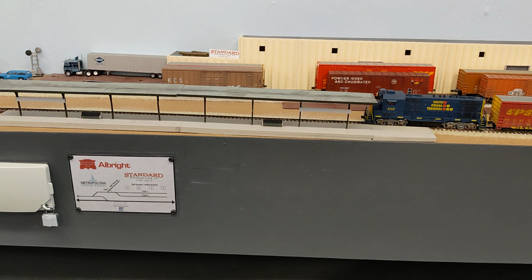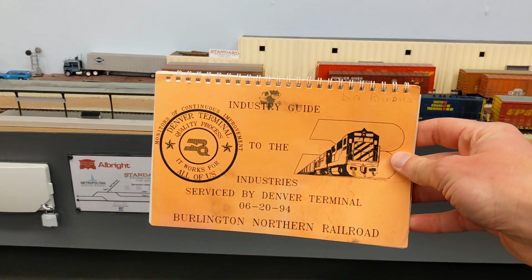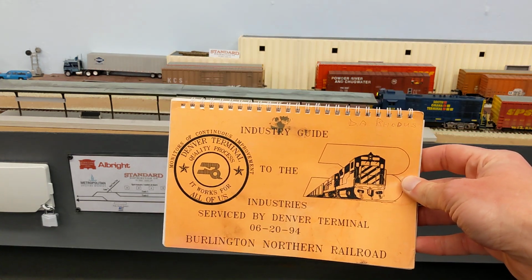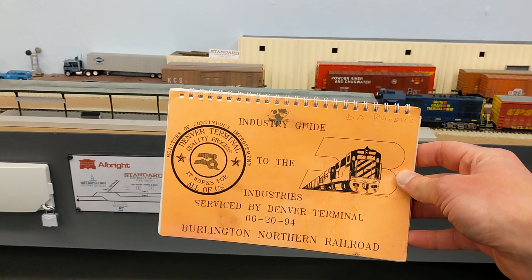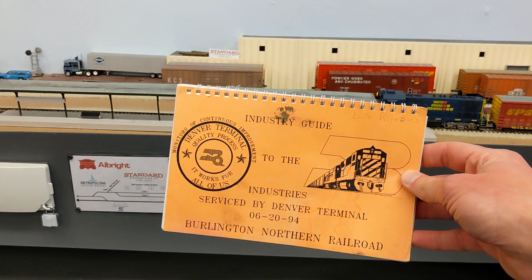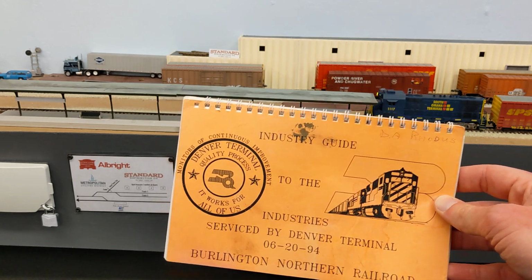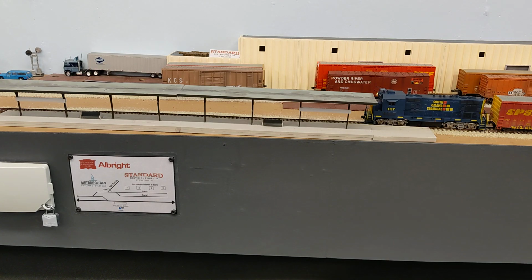Another source is this one that a former BN conductor gave me, which is an industry guide to the industries by the BN in the Denver area. So this is kind of cool too. So I'll show you what these look like.